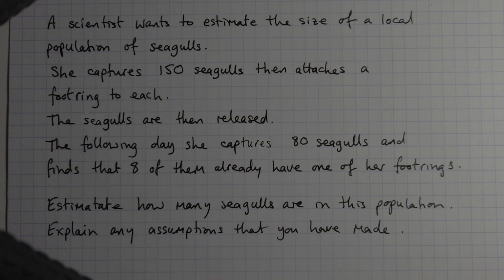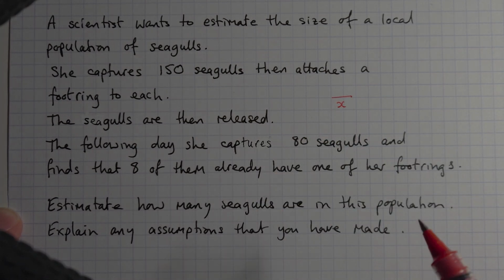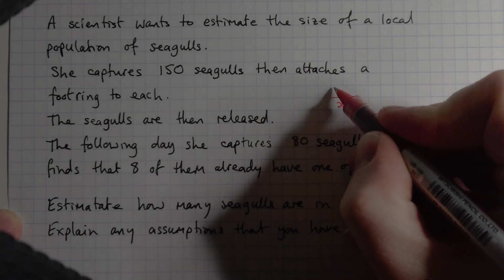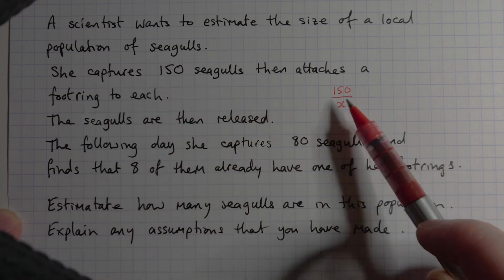The following day she tries to capture some more seagulls, and she only manages to get 80 this time, and she notices that 8 of those already have her foot rings on. That's enough information to work out how many seagulls there are in the whole population. So what we need to do is think about the proportion of seagulls which are tagged with these foot rings in both samples. So in the first sample, there are a mystery number of seagulls, x seagulls, but she puts tags on 150 of them. She captures 150, puts foot rings on all of them.